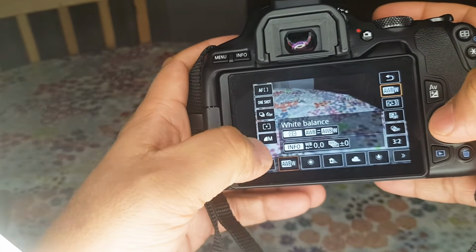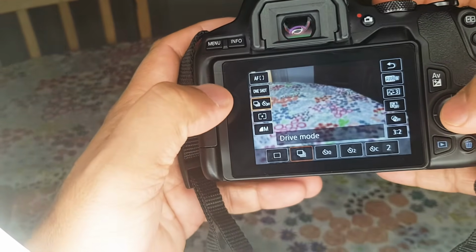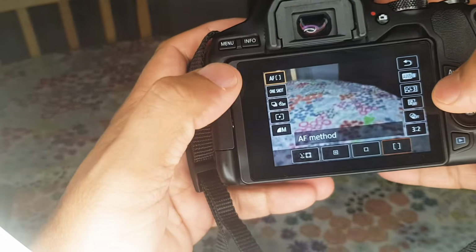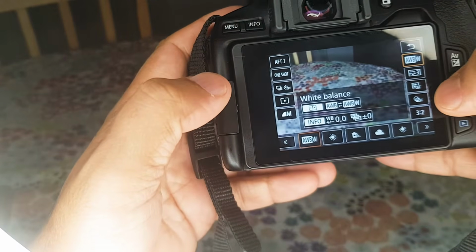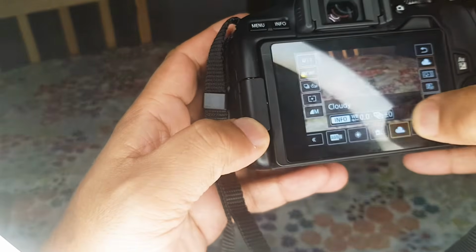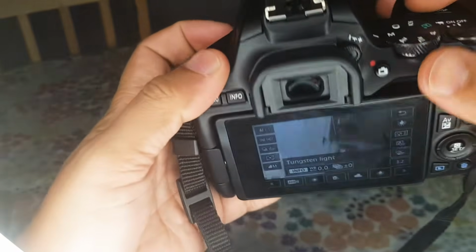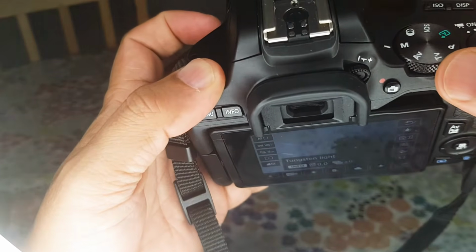You can click on all the various things: your picture size, your spot metering, your drive mode, your AF selection, your white balance. And you could just hover through like this. You can literally touch and do this, and it will hover through your various settings. So in manual mode, very responsive.